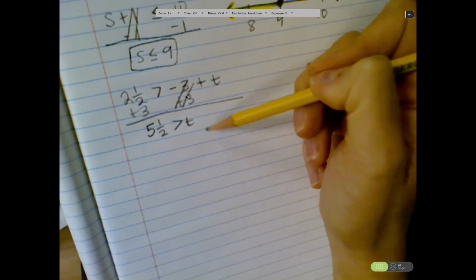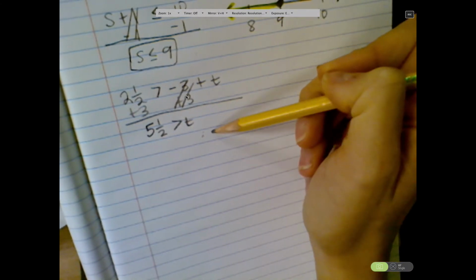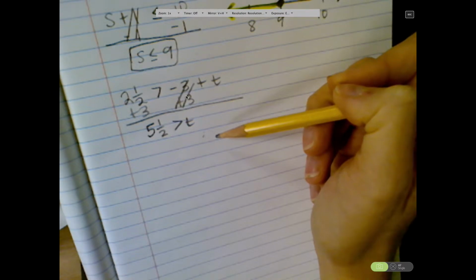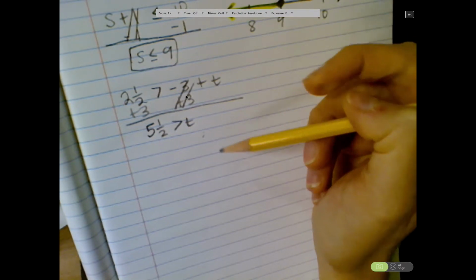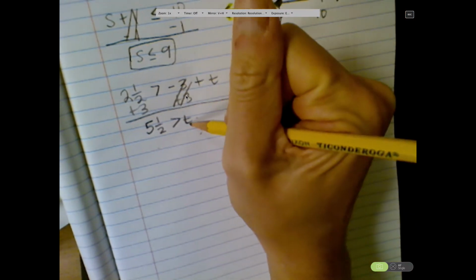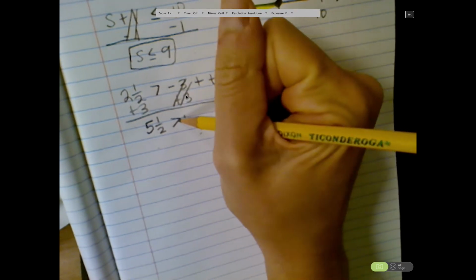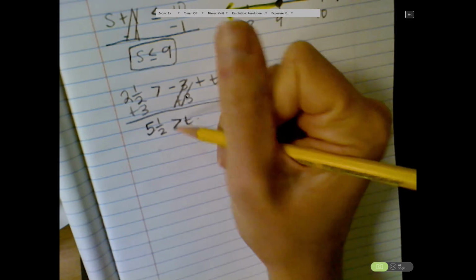Now be careful with this type of problem. The only difference between this problem and the one that we just did is that now the variable is on the right-hand side of my inequality. That just makes a difference in how you read the answer. You always want to read your answer in terms of the variable, not in terms of the number. So this says t is what? Less than 5.5. Okay? t is less than 5.5.